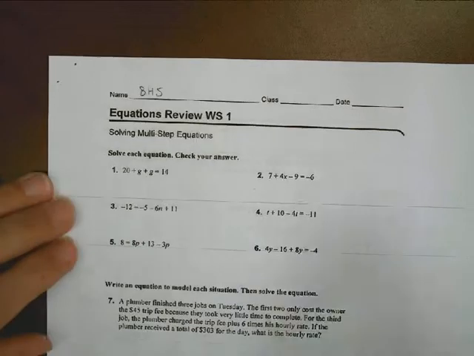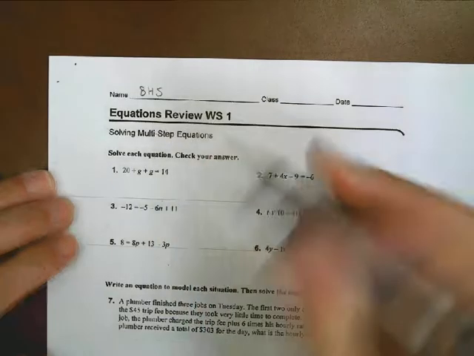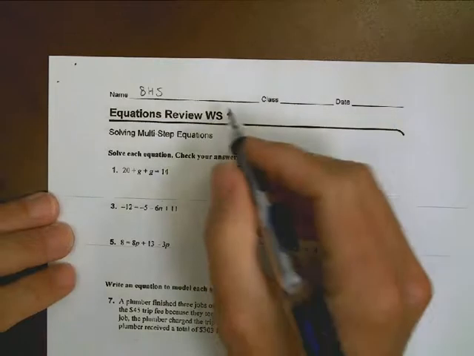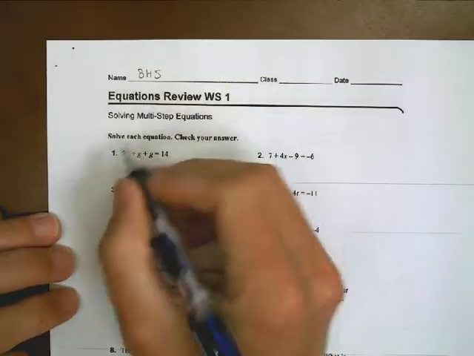Hey, this is Math 2, and this is some equations review that we're doing at Buchanan High School as we get ready for Unit 1 at the start of the school year here. I'm going to go through some of the homework solutions here with you to help you out, make sure you're on the right track, just kind of looking at some of the odd problems here.